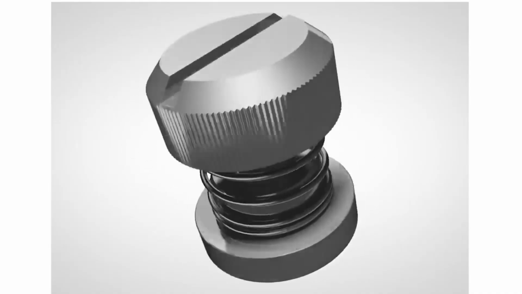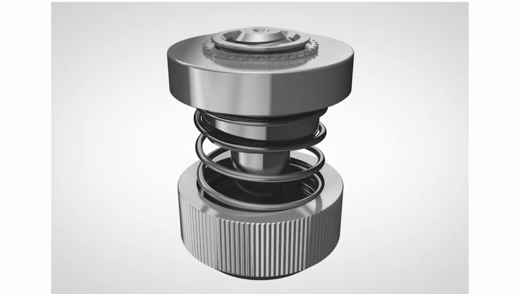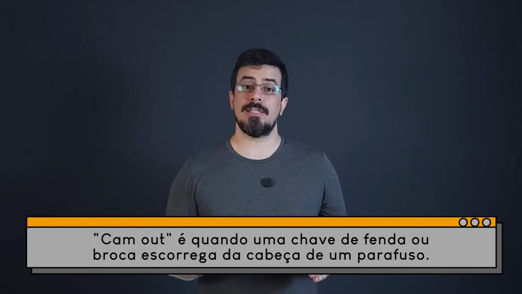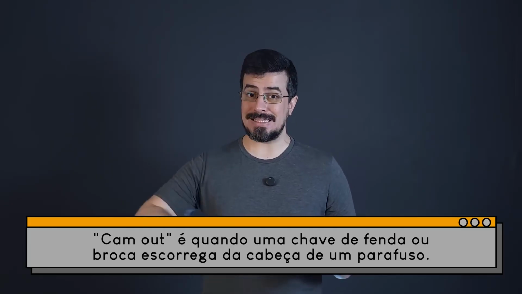However, the big weakness of the slot is its inefficiency in transmitting torque. The force you apply isn't distributed evenly and the tool tends to slip out of the notch, a phenomenon known as cam-out, especially if you don't apply constant pressure. This can damage both the screw head, making it impossible to tighten or loosen, and the tip of the tool.